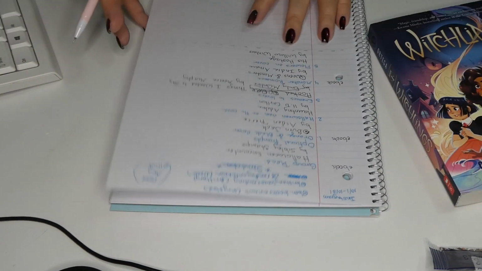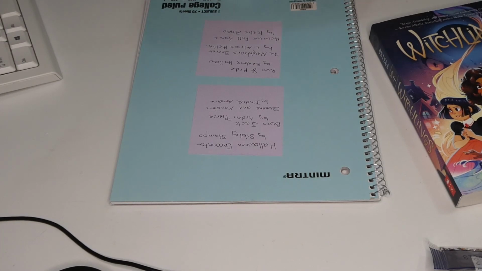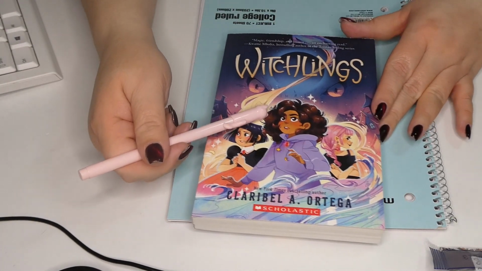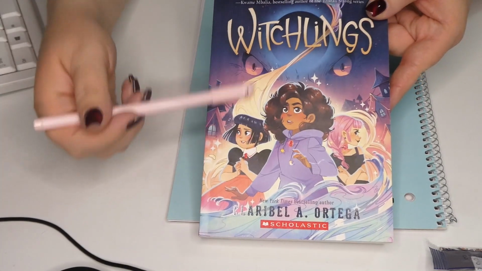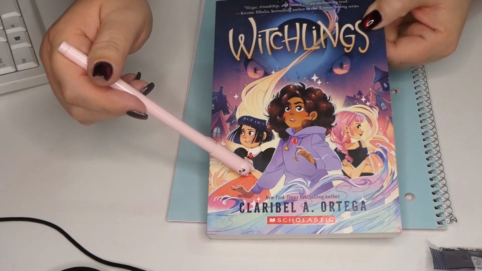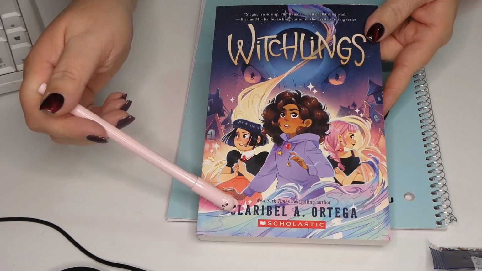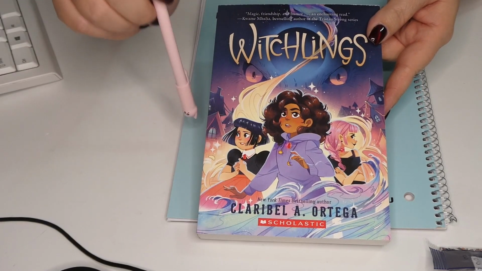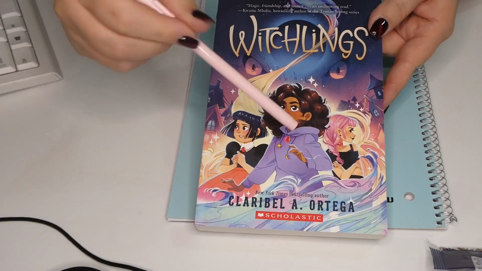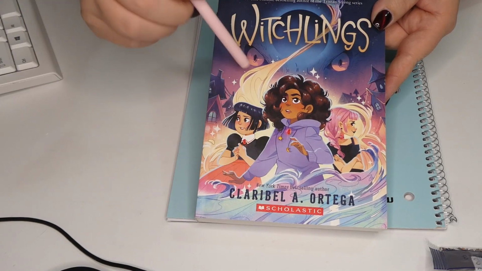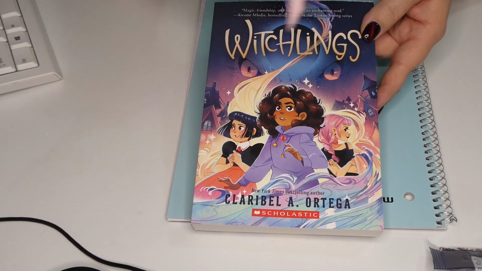Okay, so that's it. So I will be back. Again, this will be for my roll number 3 for Becca's Spookoplathon. Let me know if you've read this or anything by Claribel Ortega. I did, again, read Ghost Squad. Thoroughly enjoyed that. So yeah, talk to me in the comment section below. But I will be back for roll number 3 once I get a good portion of the way through Witchlings.